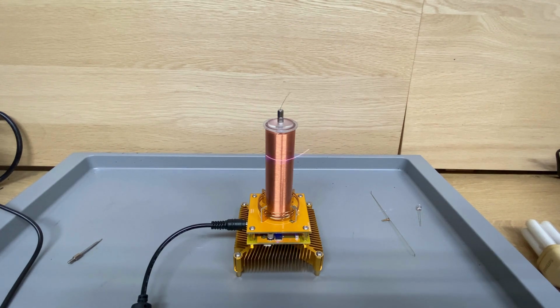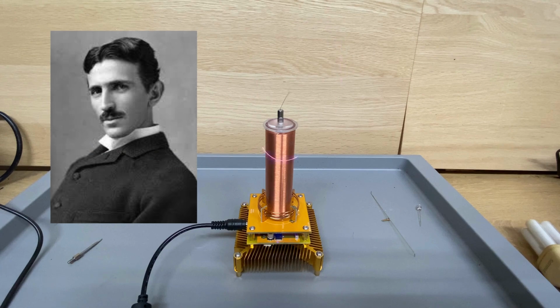Now today is an experimenting video again, and the device that we will also be using for the next two episodes. The specific device we see here is the Tesla Coil, and it was invented by Nikola Tesla, a great inventor.